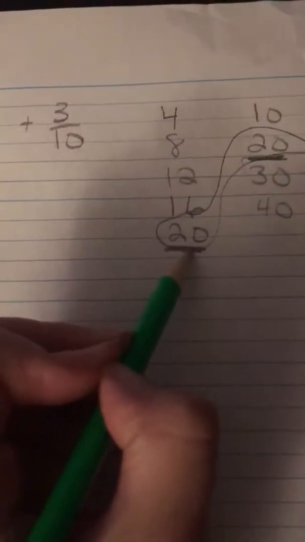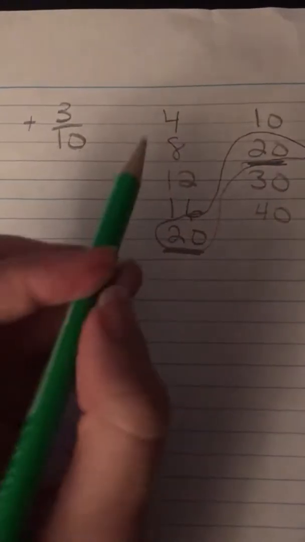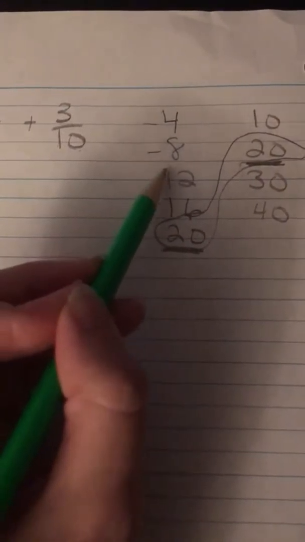Well, no. 20. That's my least common denominator. So 4 times 1, 2, 3, 4, 5. 4 times 5 is 20.